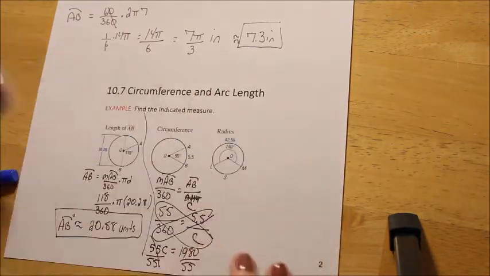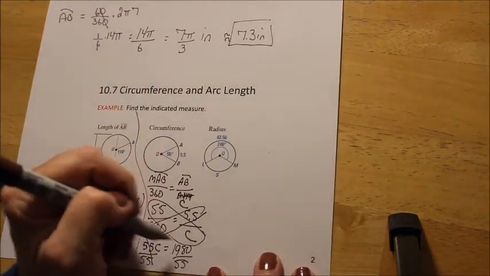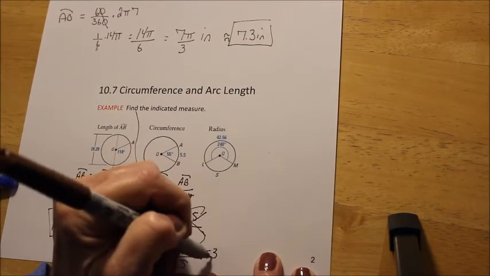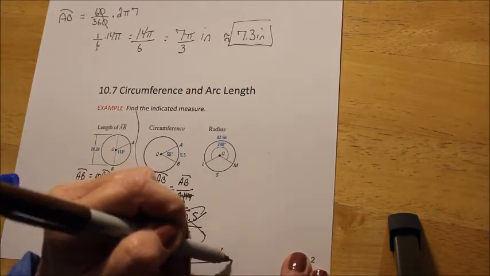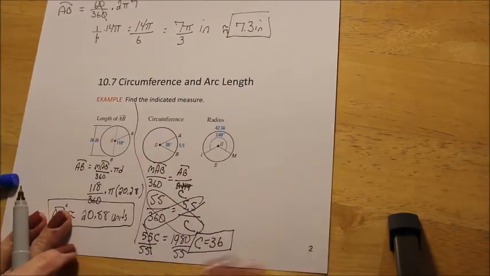And I get exactly 36. And they don't give us any units on that. So the circumference is 36. Okay.